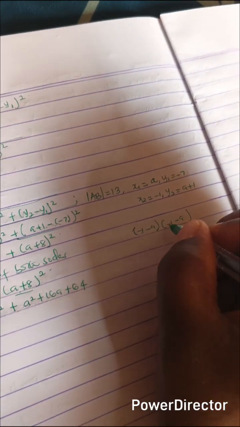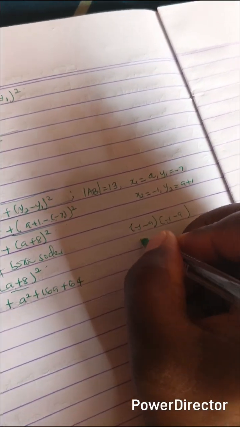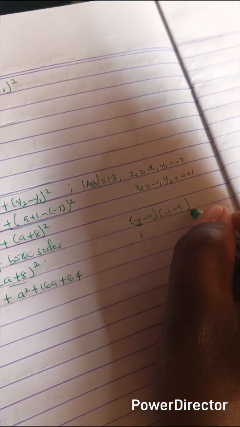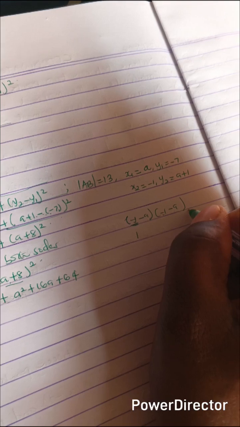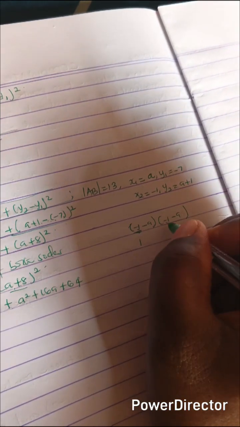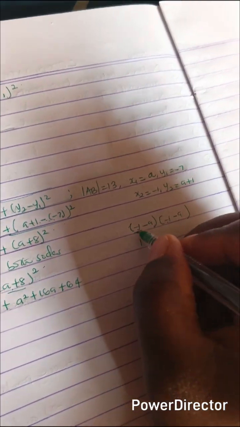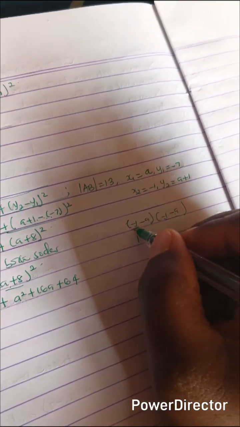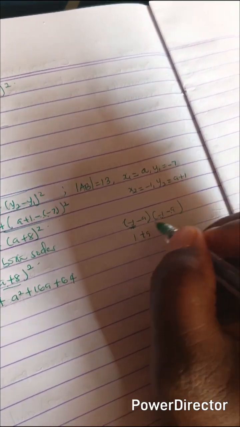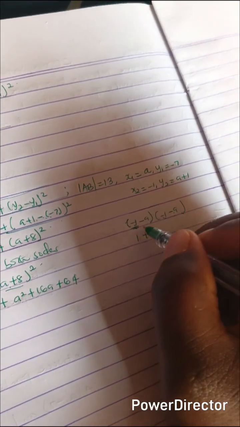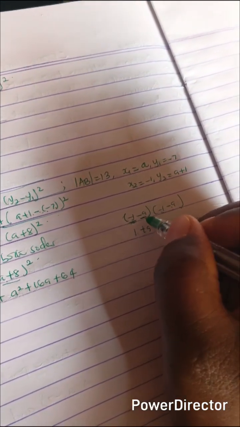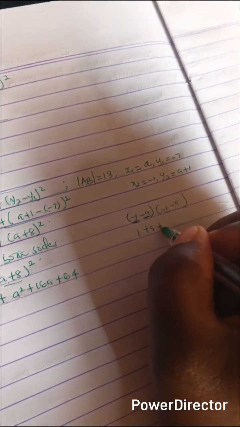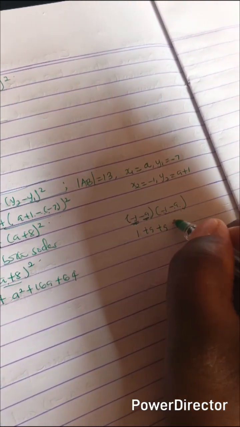Minus 1 times minus 1 will give you plus 1. First of all, you use the first term to multiply what is in the other bracket. You use the first term here to multiply the first and second term in the other bracket. So minus 1 times minus 1 will give you 1. Minus 1 times minus a will give you plus a. Once you have exhausted what you have in this bracket, you now move to the second term, which is minus a. You use this minus a to multiply all that is in this bracket too. Minus a times minus 1 will give us plus a. Minus a times minus a will give us what? Plus a squared.